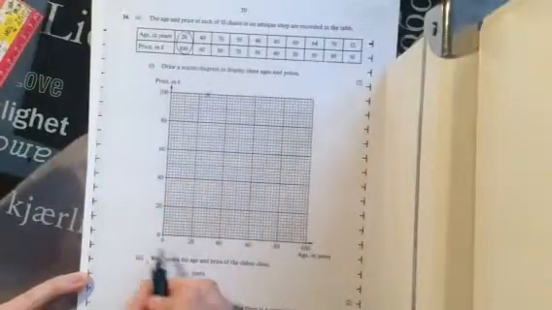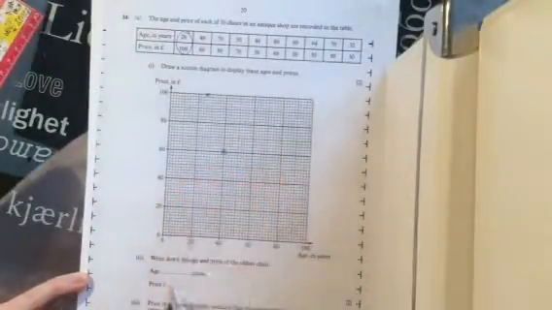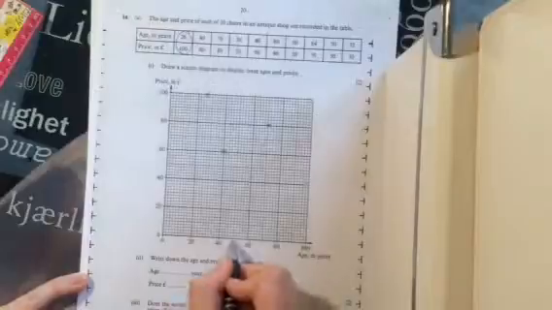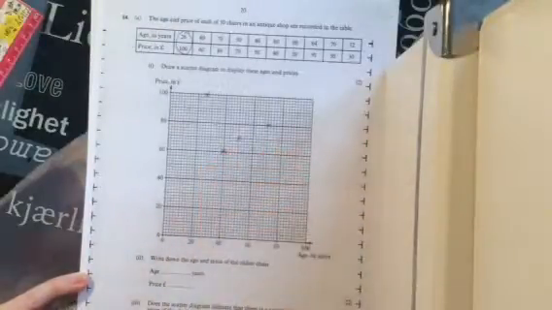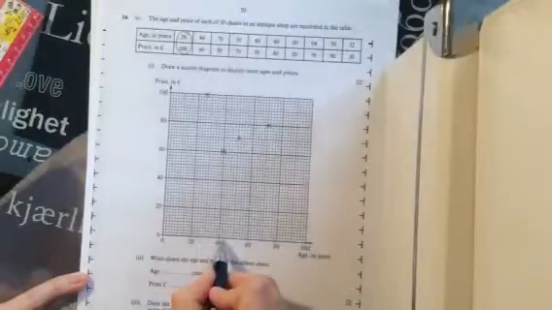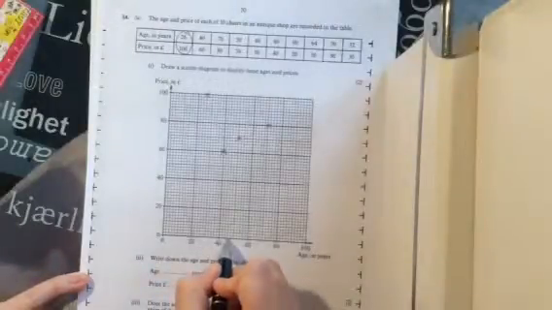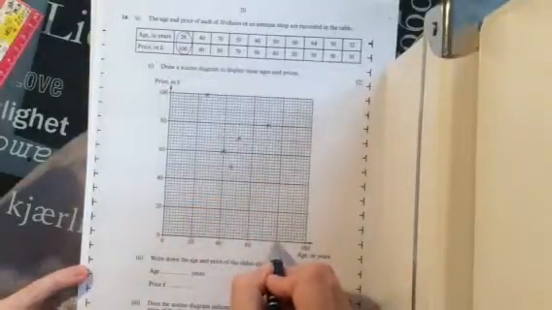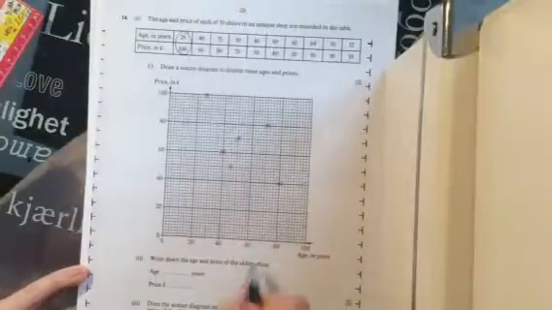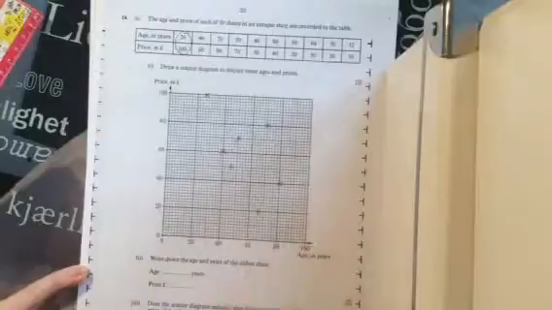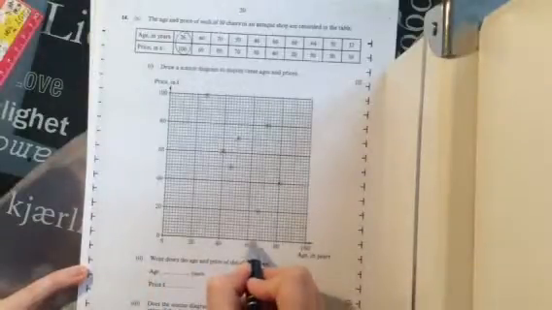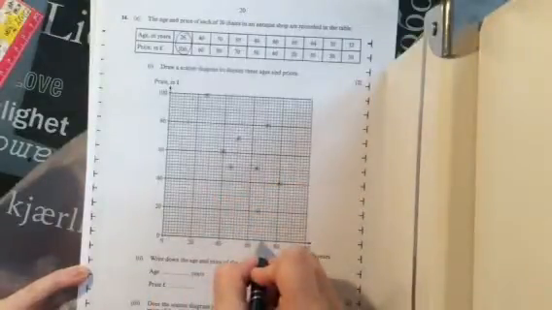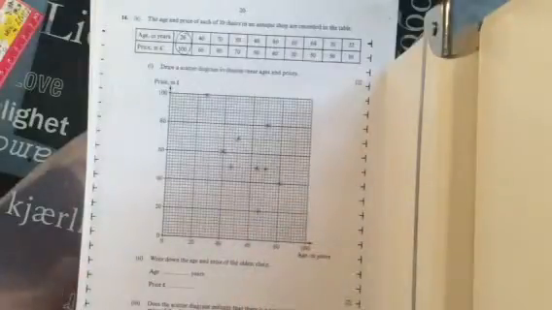And so on. So the next point would be 40, 60, 70, 80, 50, 70, 46, 50, 80, 40, 66, 20, 64, 50, 70, 50, and finally 32, 30.